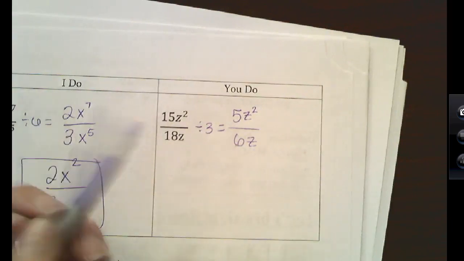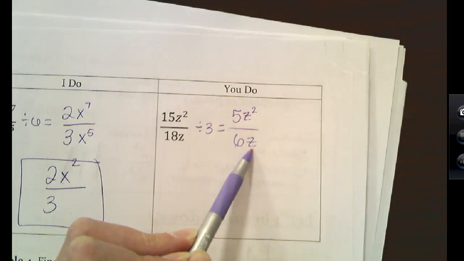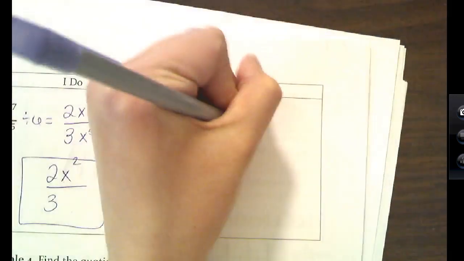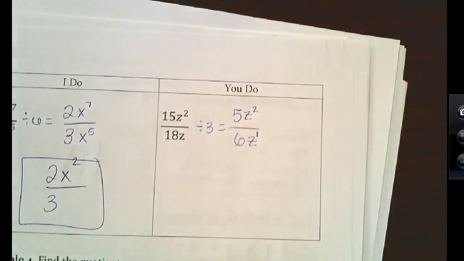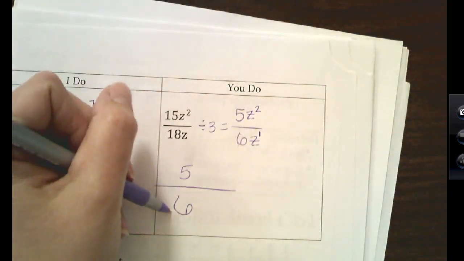Now, question for you. This z right here doesn't currently have an exponent. Who can raise their hand and tell me what the exponent is? The z doesn't have an exponent. Who can raise their hand and tell me what it is? 1. Go ahead and write that 1 in there. Writing that 1 in can help you really visualize what's about to happen. Everything that doesn't have an exponent, it's always 1. Yeah? So I still have the 5 in my numerator and the 6 in my denominator.